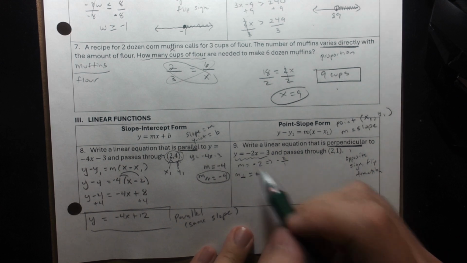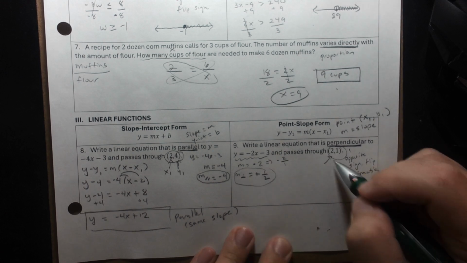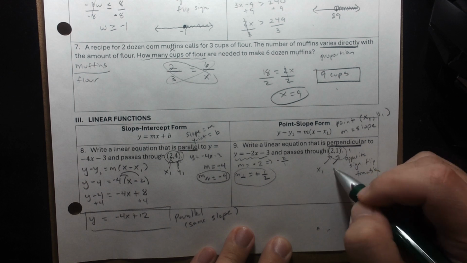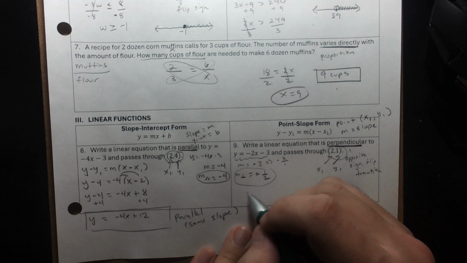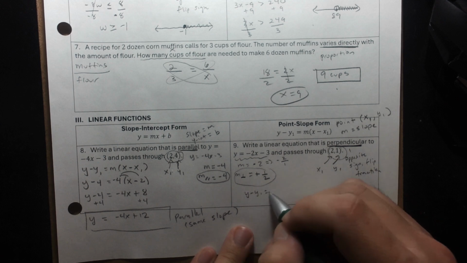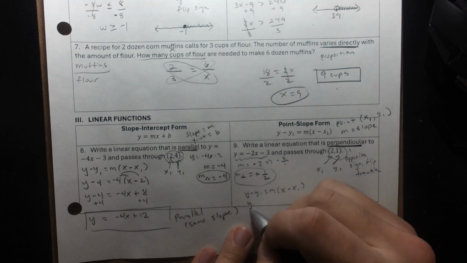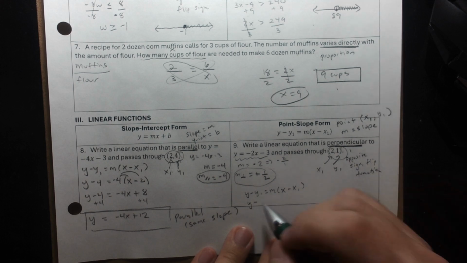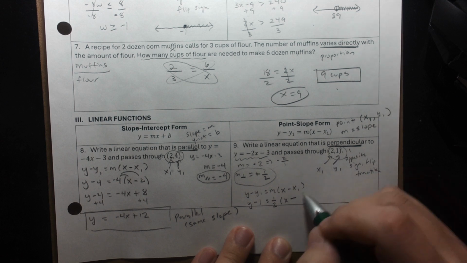Okay? So we have our point, and we have our slope. This is x1, this is y1, and we're going to go ahead and apply that point-slope formula again, right? So y minus y1 equals m times the quantity of x minus x1. So y minus 1 equals positive 1/2 times the quantity of x minus, so our x1 is 2, right?